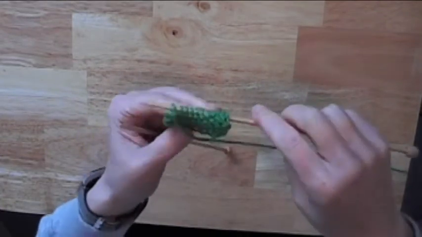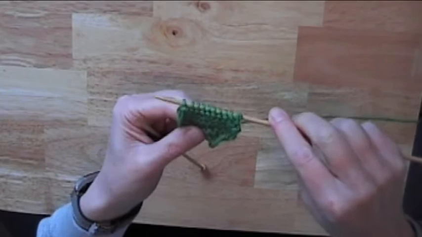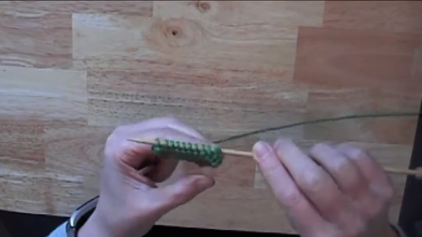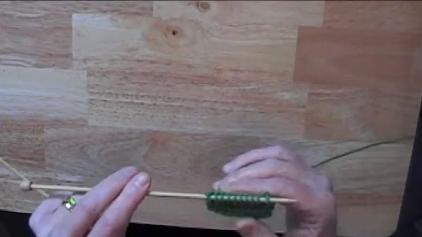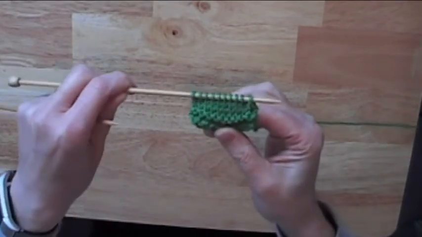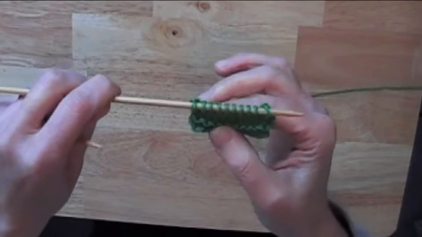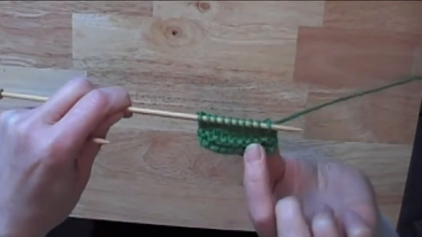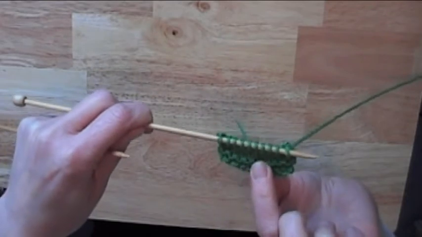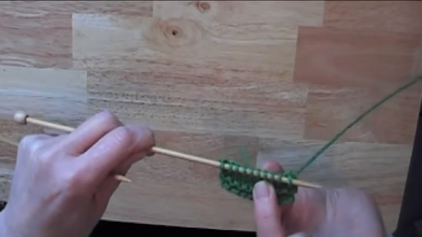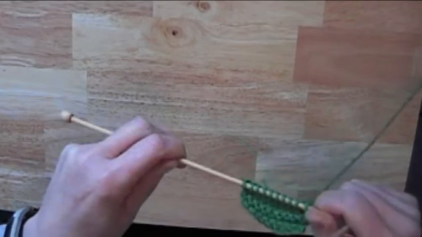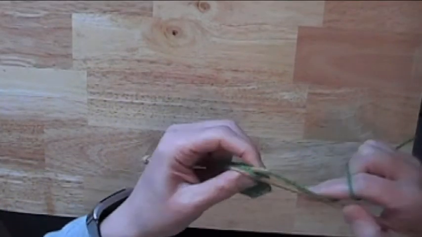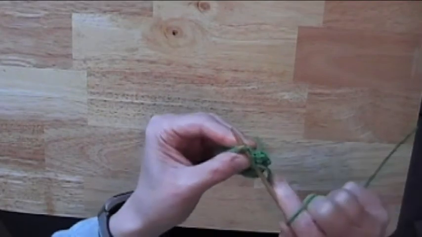On the back, it doesn't really look any different to when we just purled. But now, can you see, that's just purl, this is stocking stitch. We've done 2 rows, 1, 2. Let's do another row of knitting and we'll see how that changes it again.